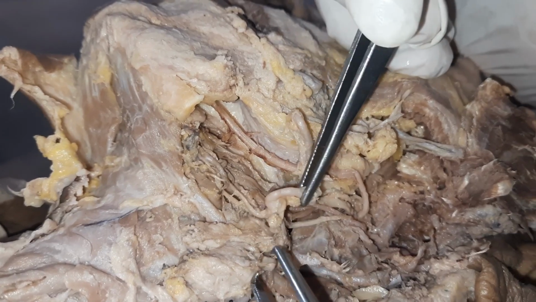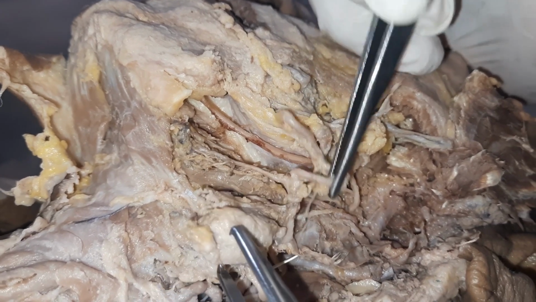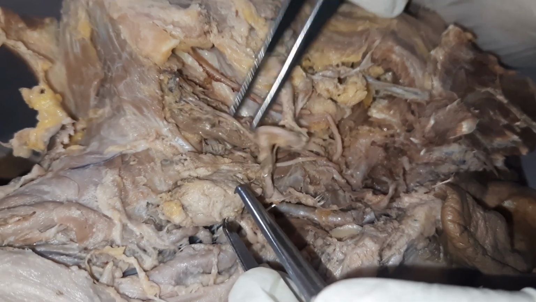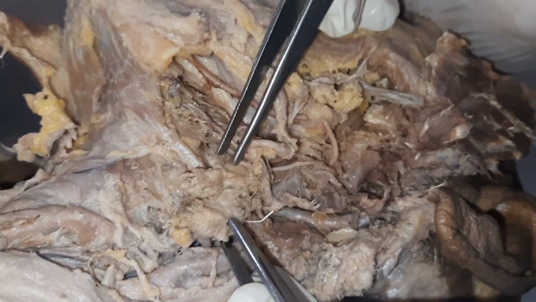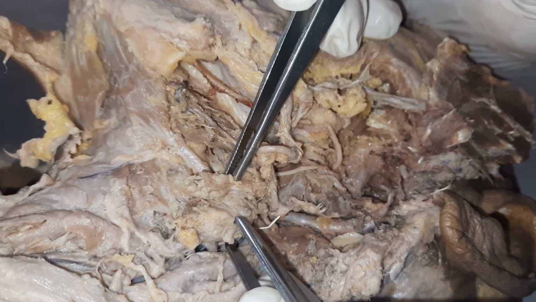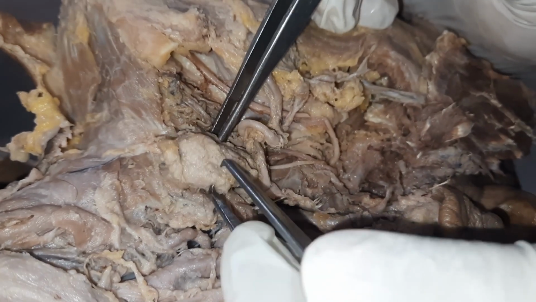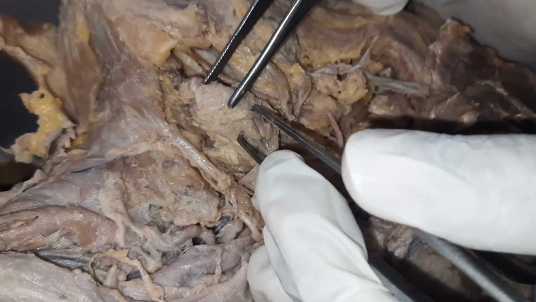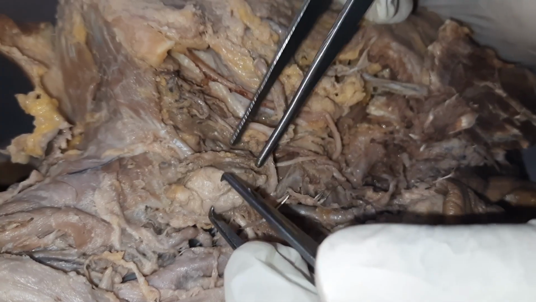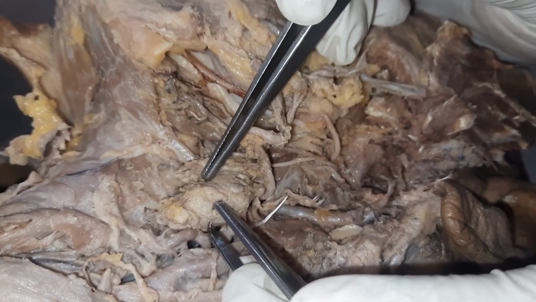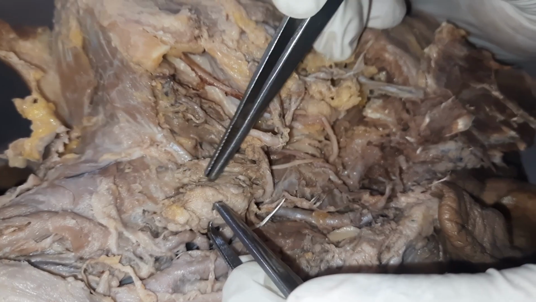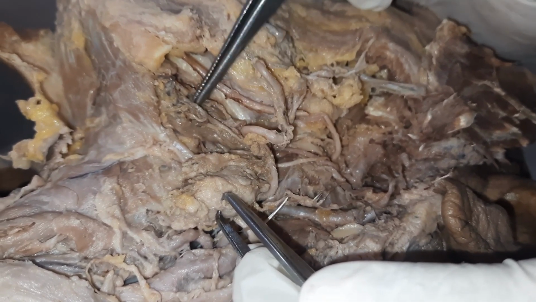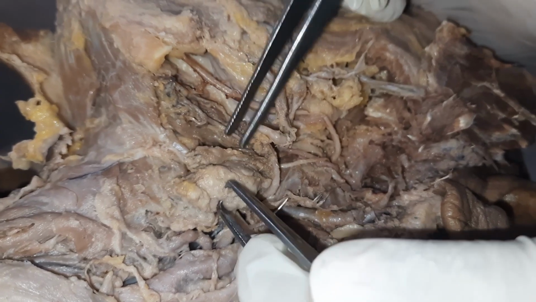Now some structures are there here which is related to the posterior border of mandible. Here we can see this gland. So this is submandibular gland. Submandibular gland was located like this. Actually, I removed it. Now you can see the groove here. This is actually the groove which is occupied by the posterior border of mylohyoid muscle.